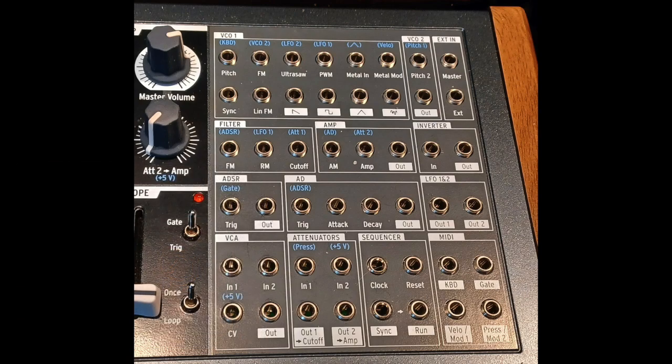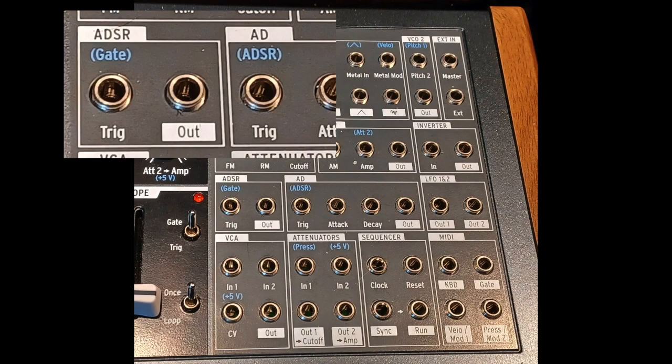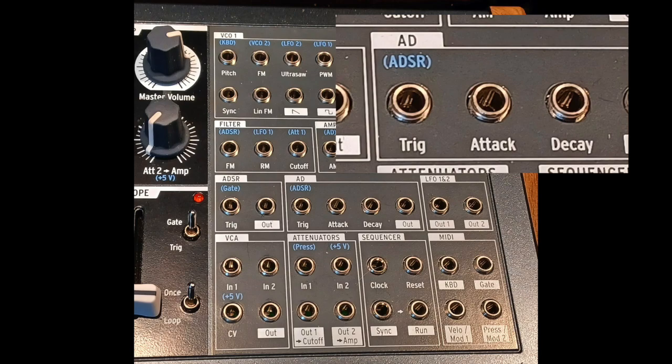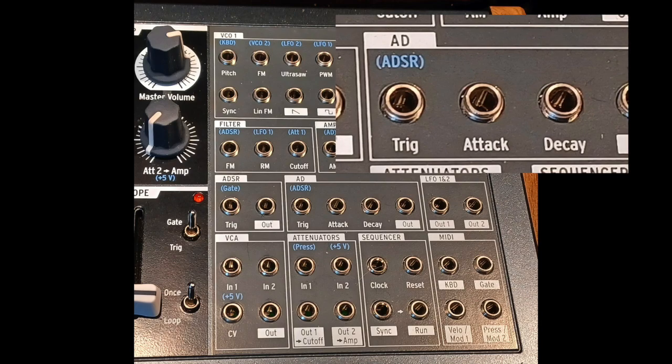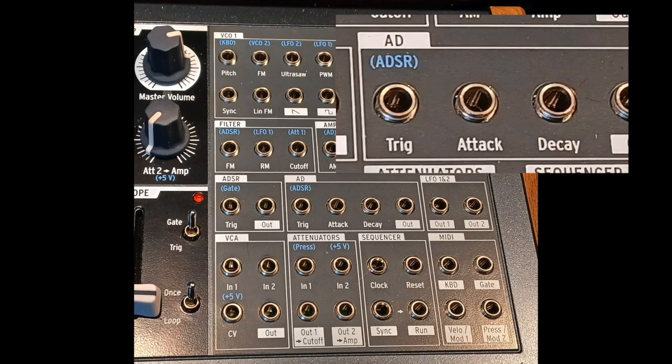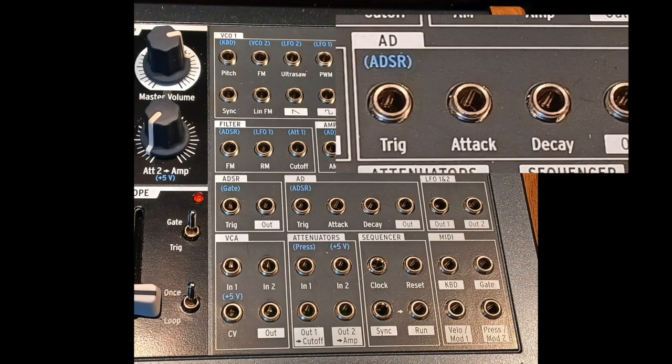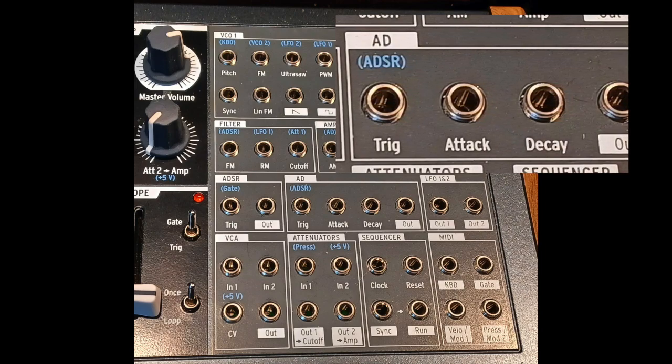Looking at the ADSR, we have a trigger in, and that's coming from gate. So if you look at the MIDI section in the lower right, you see the gate output. That's what triggers the ADSR. And then the ADSR has an output that we can plug to control the VCA or some other signal. On the AD envelope, we actually have a trigger input and an output as well. The trigger input gets its trigger from the ADSR.